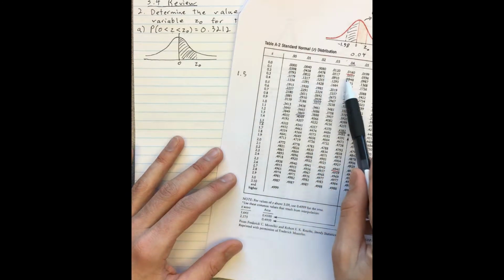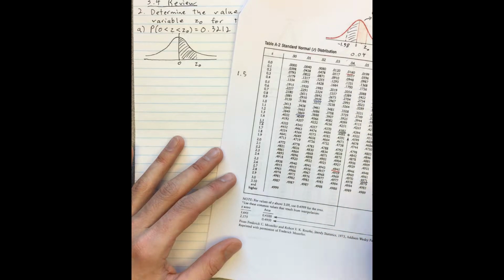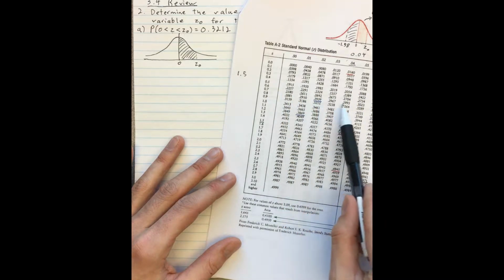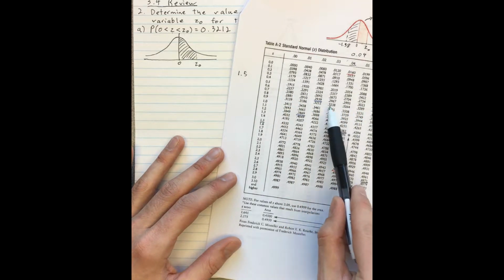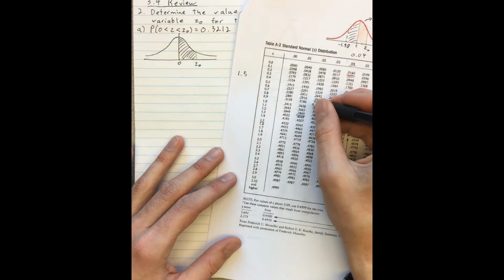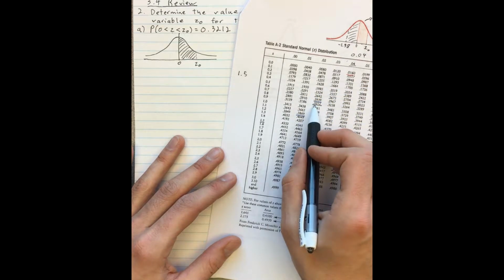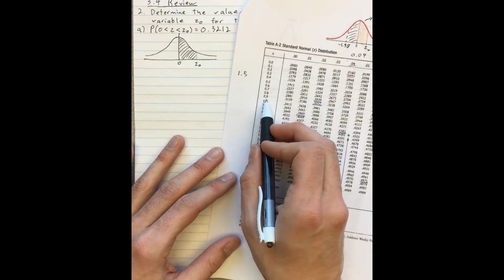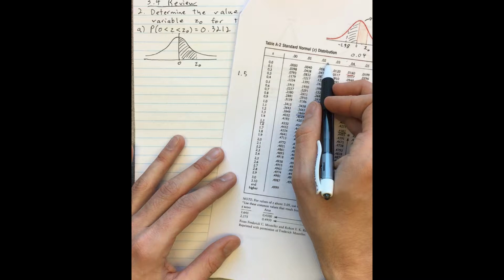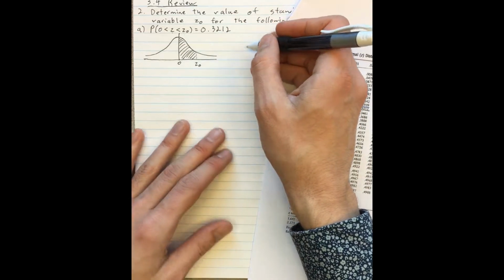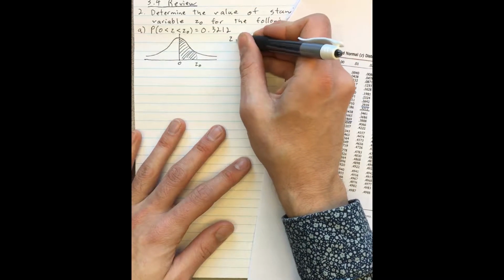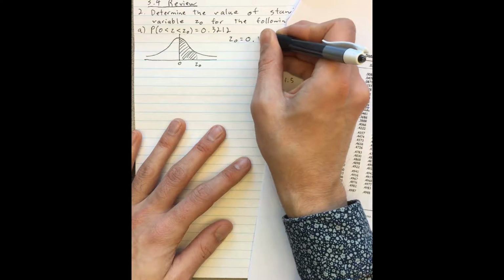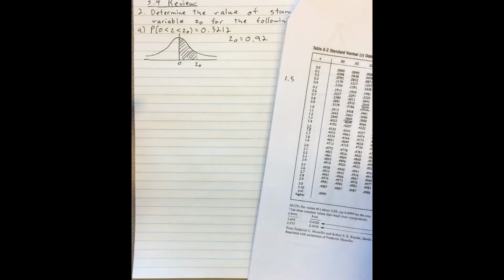So I'm going to look. These are the zeros. We have some 0.1s, we have 0.2s, on down to the 0.3s. We want to find 3212. Oh, and right there. Then we have to look at the z value that this corresponds to: 0.9 over here and 2 over here. So this tells me that z naught is equal to 0.92. Easy as that.